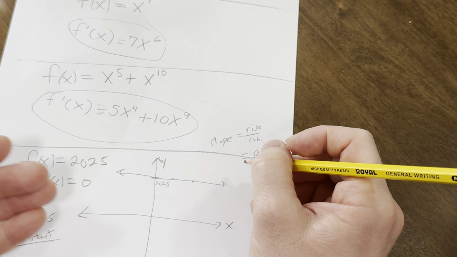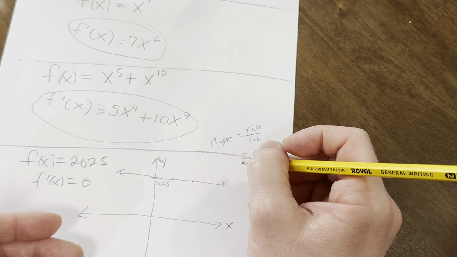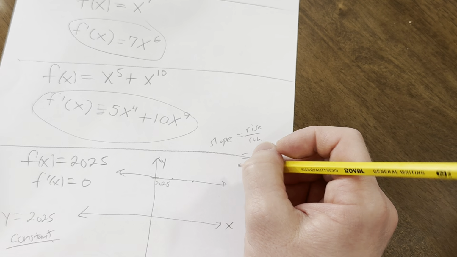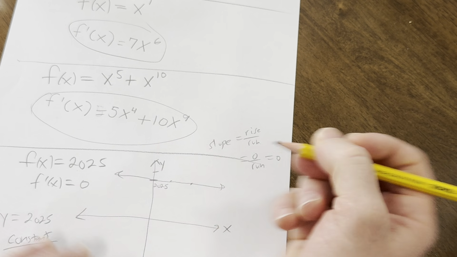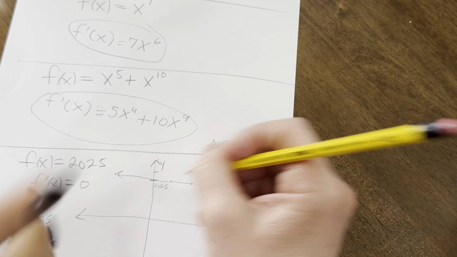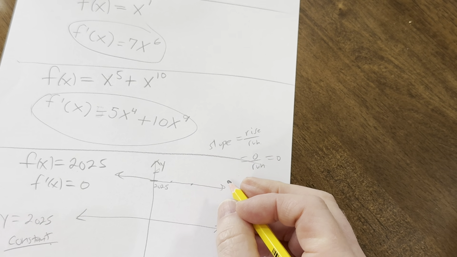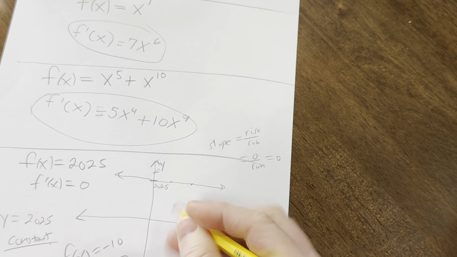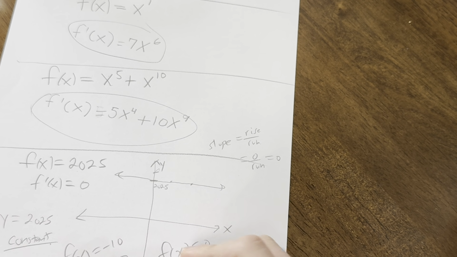So another way to think about it is because it's constant, it's not changing. It's the same with any number. If it's 2026, it will always be 0, because 2026 might be up here. Also with 2024 or whatever. Or even 2 or 3 or even negative 10. Take the derivative and it's 0.